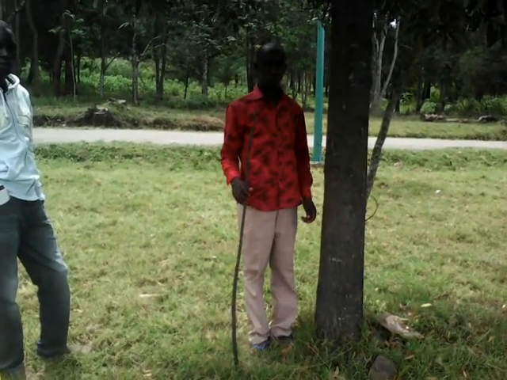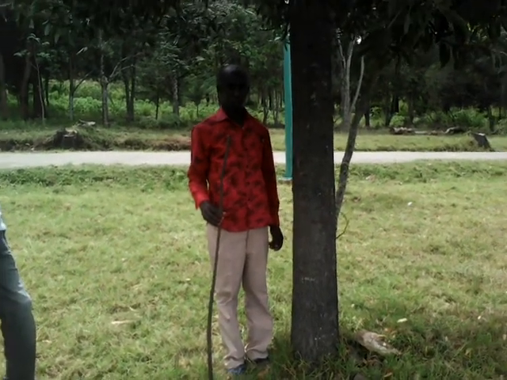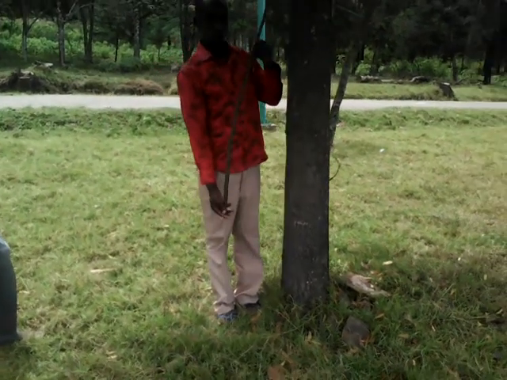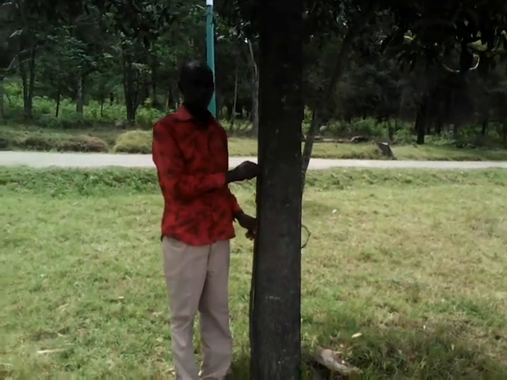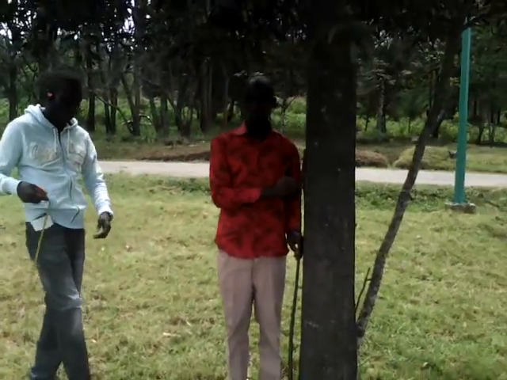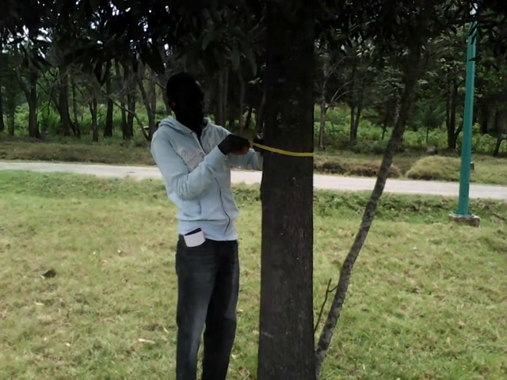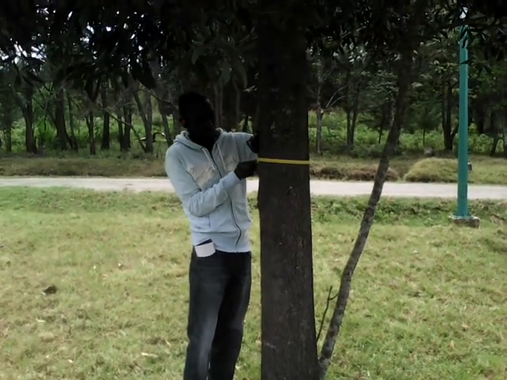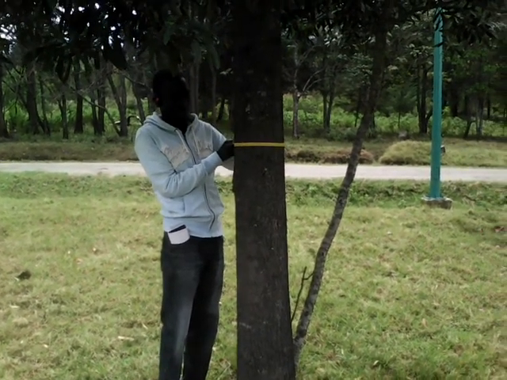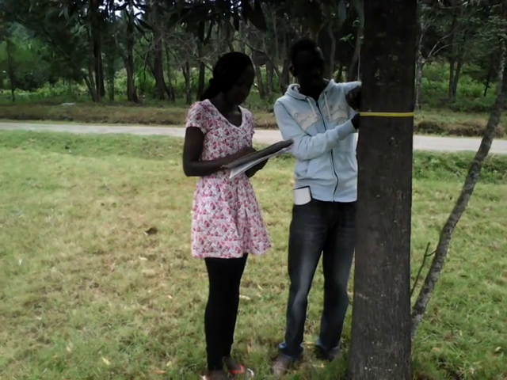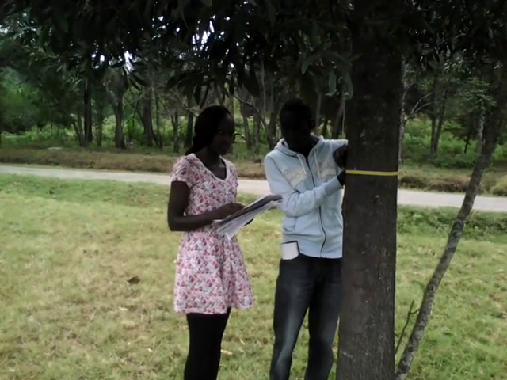To measure the diameter of a tree, you require a stick, that is the DBH, diameter at breast height, measuring 1.3. You use the stick to measure the DBH on the tree. After finding that point, you use the diameter tape to take the diameter measurement. After reading the diameter measurement, you record. Diameter at breast height is 20 centimeters.